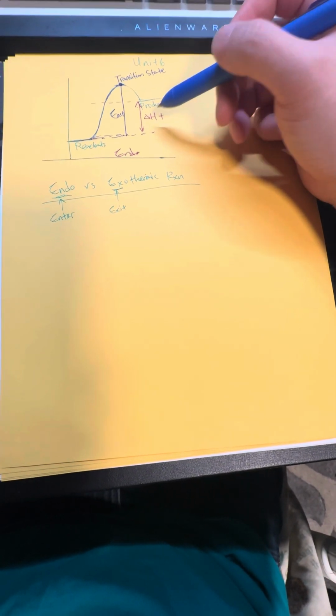And on the very top, this point, this is the tipping point, okay? So before this point, the energy is still climbing up. And after this point, the energy starts to go down. So this is our transition state. So just remember these five. We got reactants, products, activation energy, transition state, and our change of energy, delta H.